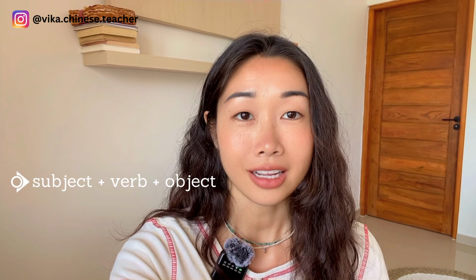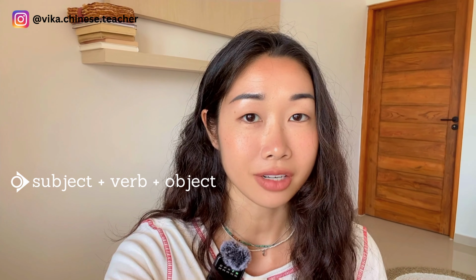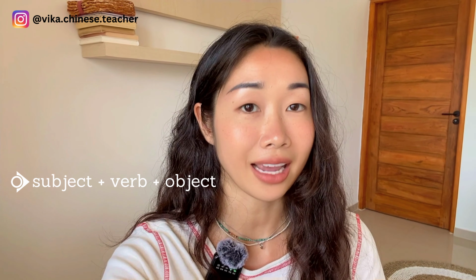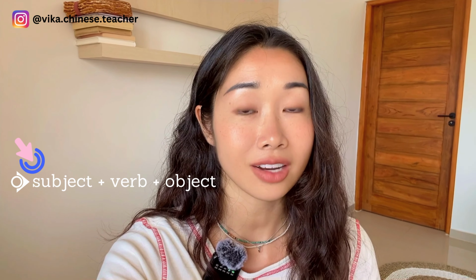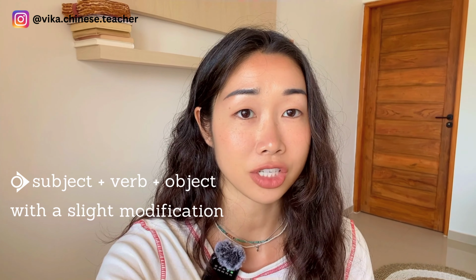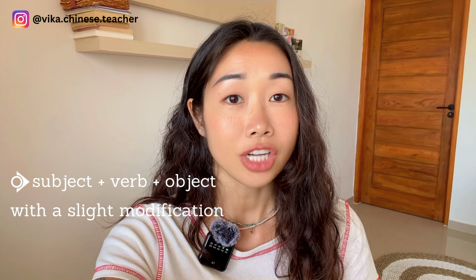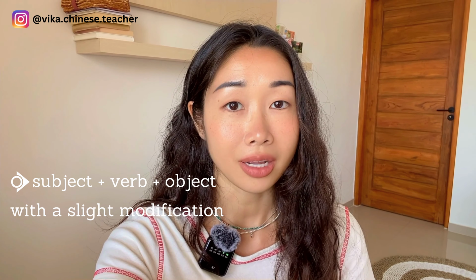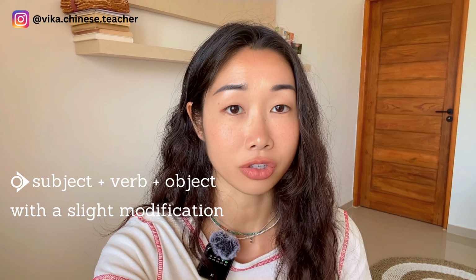Let's first understand the principle of making Chinese questions. In Chinese, the basic sentence structure follows a simple pattern: subject plus verb plus object. This structure forms the foundation of most declarative statements in the language. Now, when it comes to forming questions, Chinese maintains this logical structure, but with a slight modification. Instead of altering the word order like in some other languages, Chinese questions retain the same structure but introduce specific question particles or words to indicate the interrogative nature of the sentence.